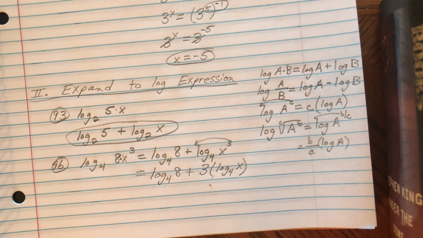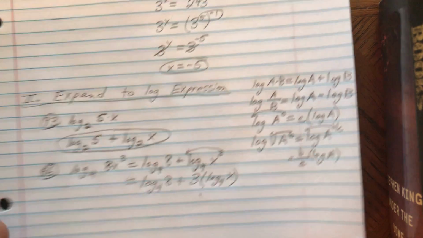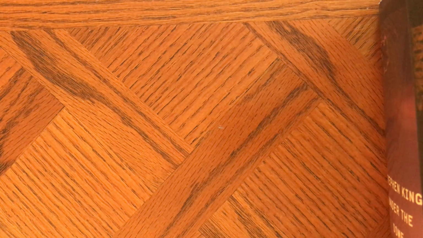Let's try a couple more. What about 99? 99 is a quotient.